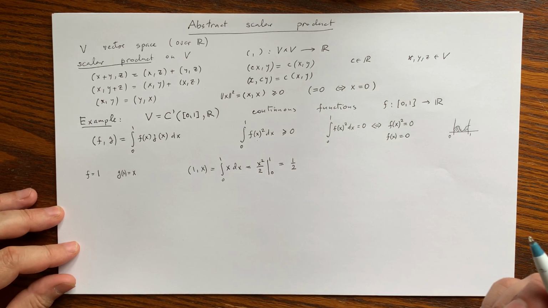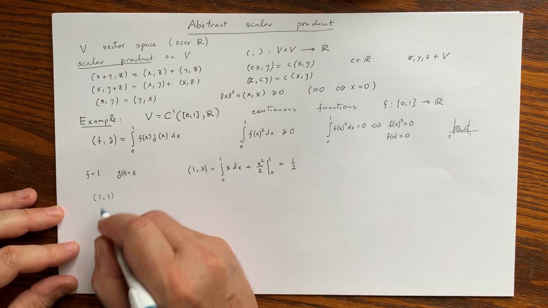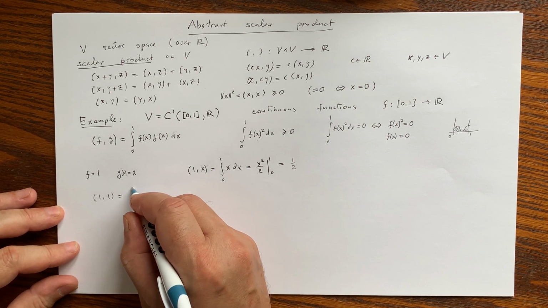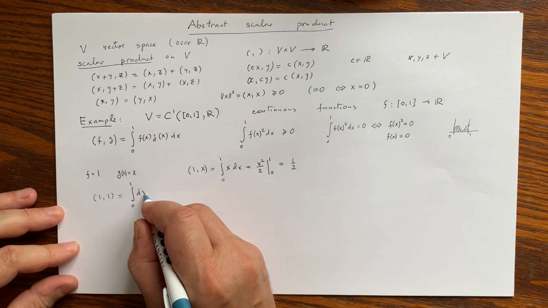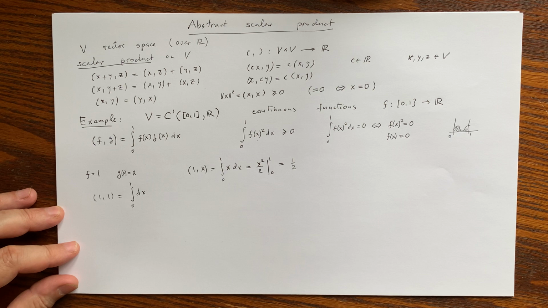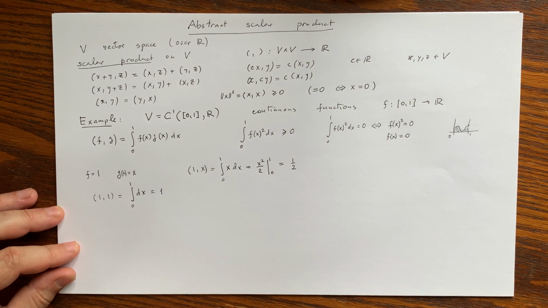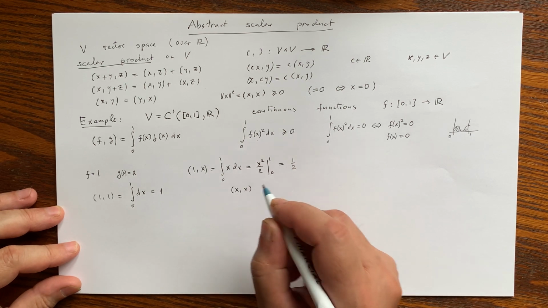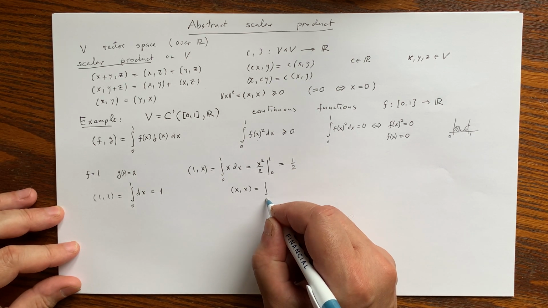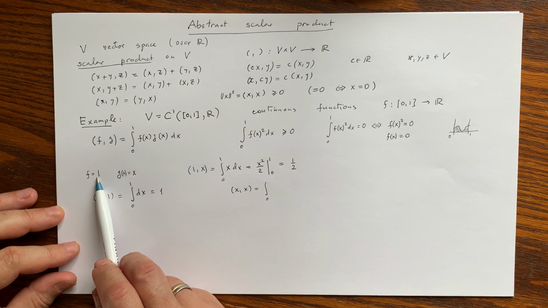In the same way, we can compute the scalar product of the first function with itself. That will be just the integral of the constant function 1 over the unit interval, which is just 1. So this becomes of length 1.